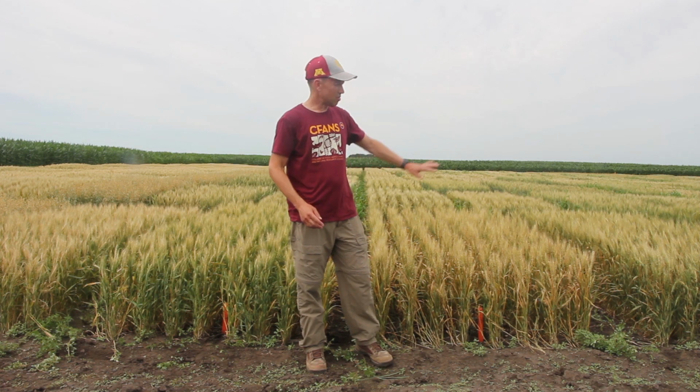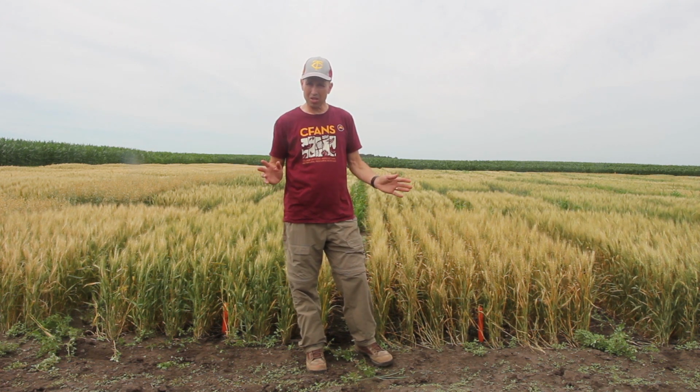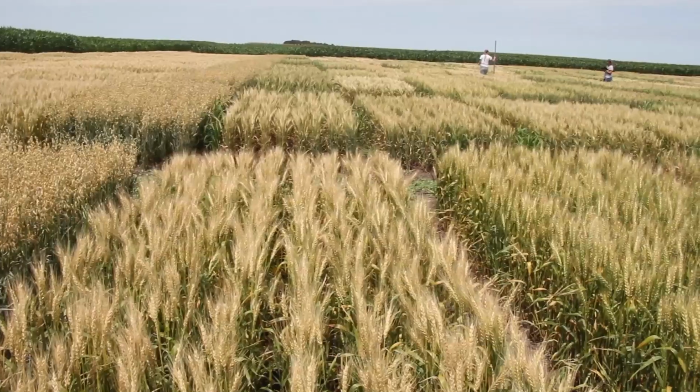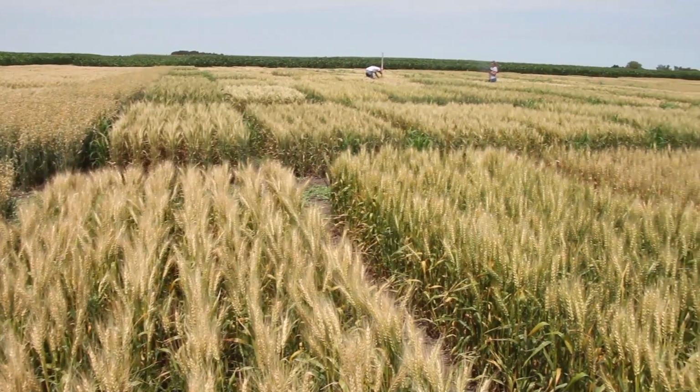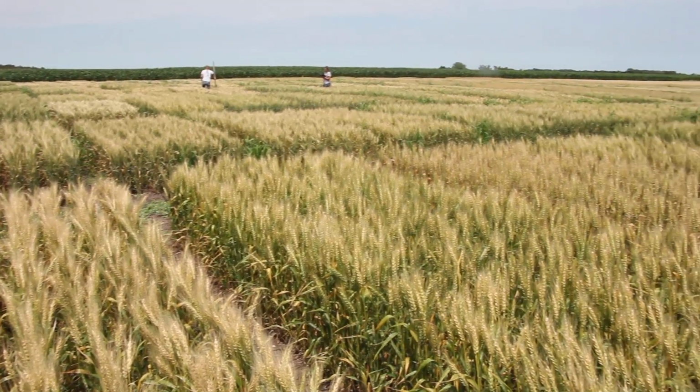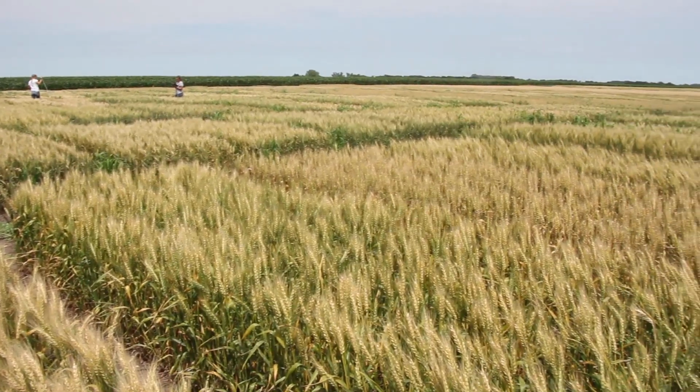That's why we spend a lot of time, and I've already rated all of these plots, and they range on a 0 to 9 scale all the way from a 1 to an 8. So there's tremendous differences. There are some named varieties that are very good. They're rated as a 2 or a 3, which I would call moderately resistant to resistant. And then we've got 7s and 8s that I would say are very susceptible.